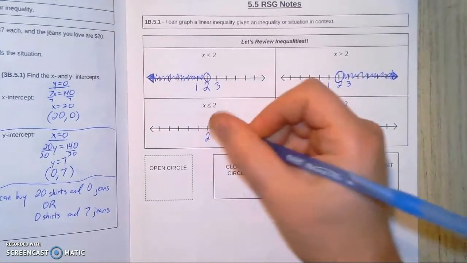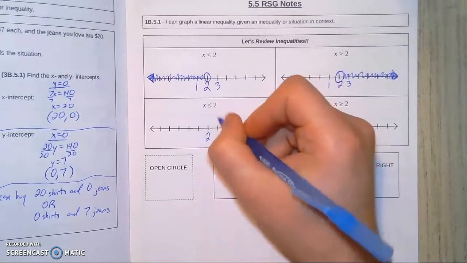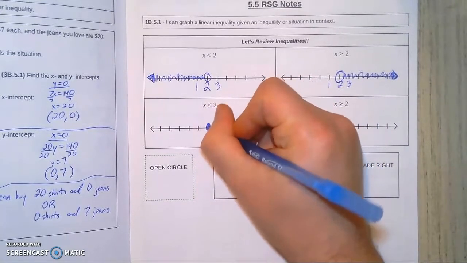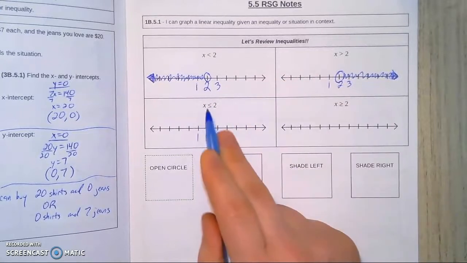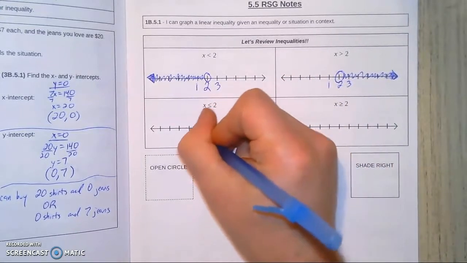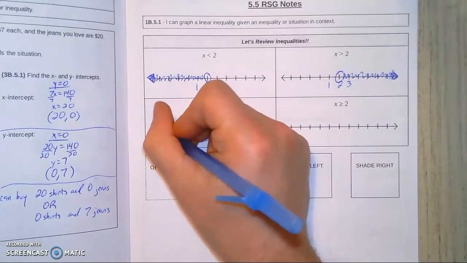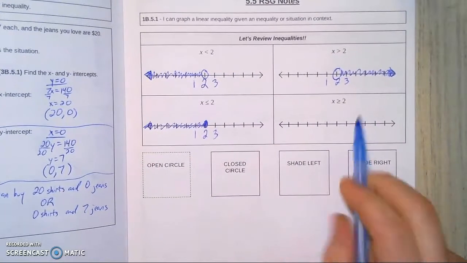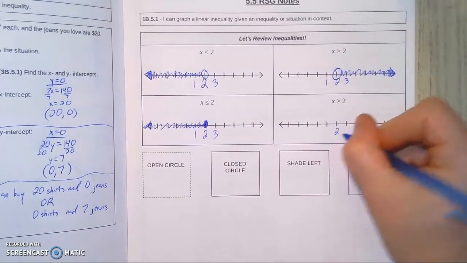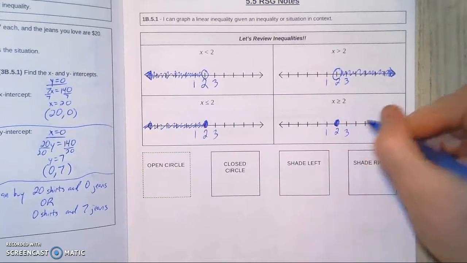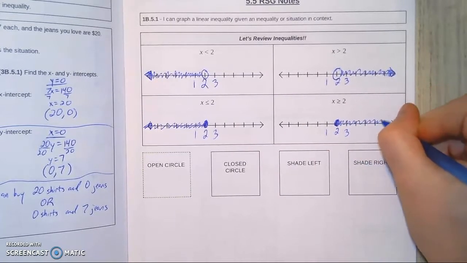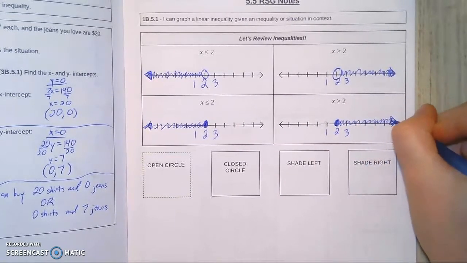So now that tells us that we want everything less than or equal to 2. So now equal to 2 is part of our answer. And still so is everything less than to the left. And one last time, the equal to tells us that 2 is part of the answer. And the greater than tells us it's everything bigger than 2, like 3, 4, and that goes to the right.